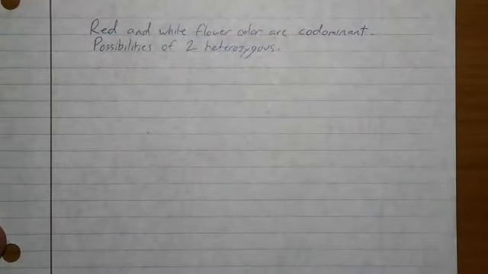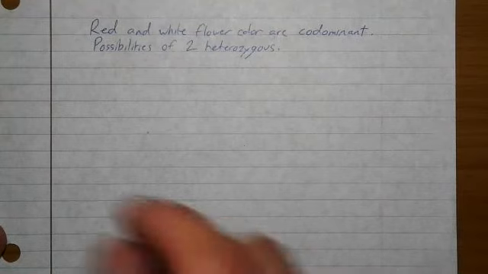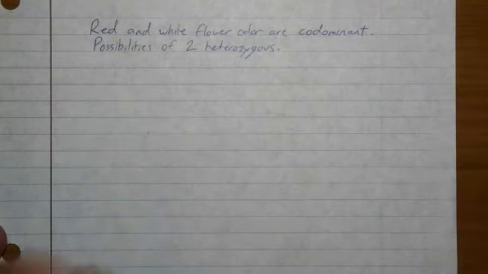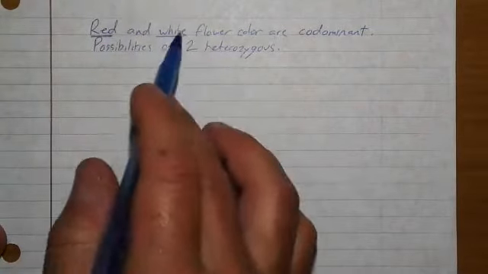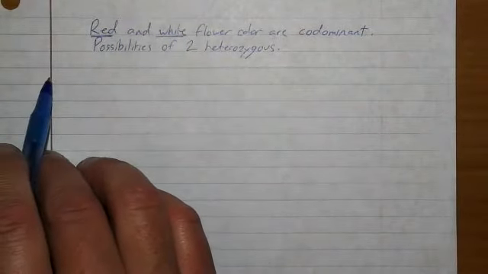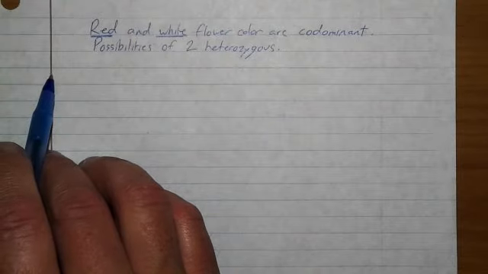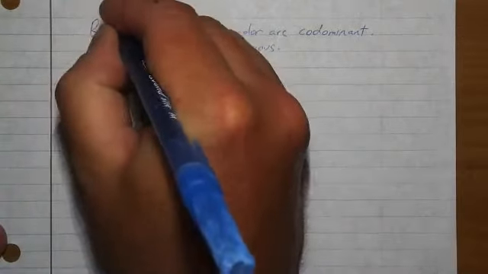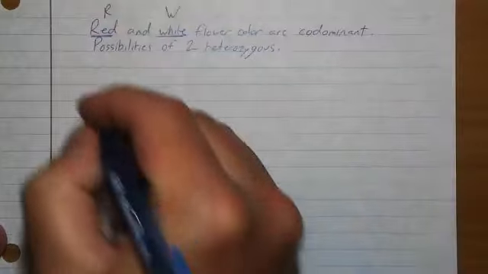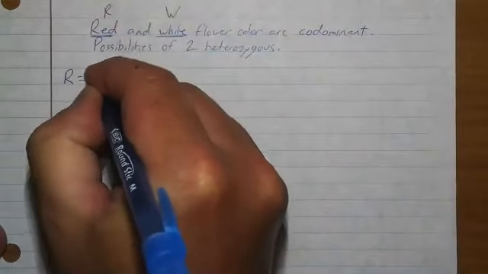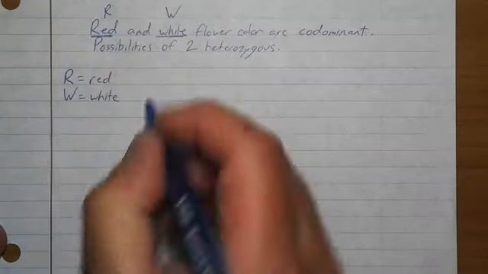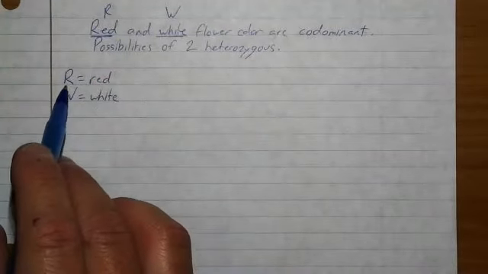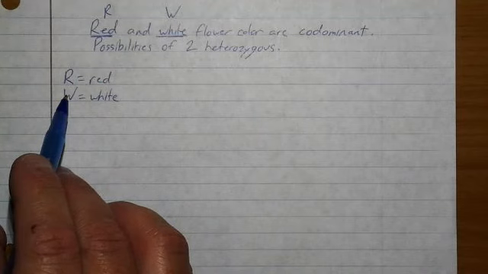Okay, how do we answer these problems? Same situation. Identify the letters, but here's the difference. There's red and white, but one does not dominate over the other. So how do you deal with that? Well, you have to give them both a capital letter. So I'm going to put R for red and W for white. Because they're both capitals, that tells me that one does not dominate over the other.